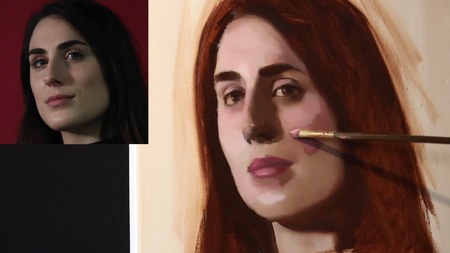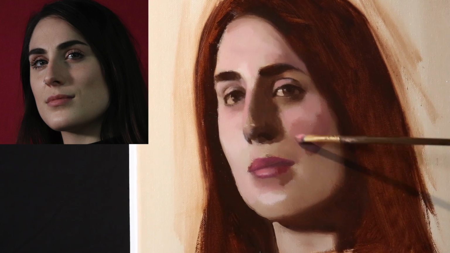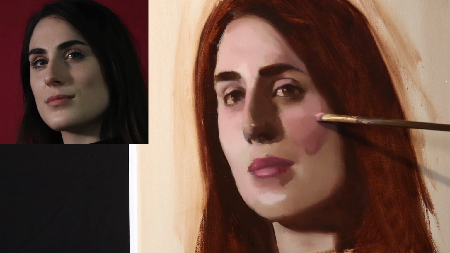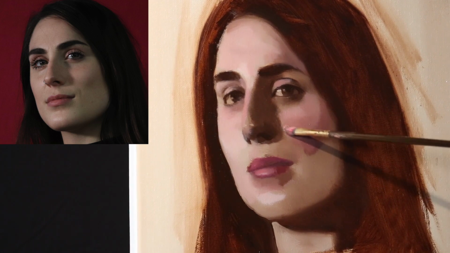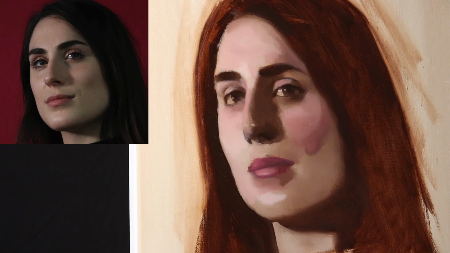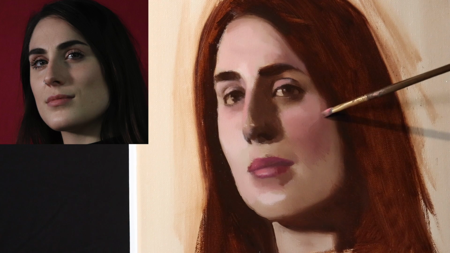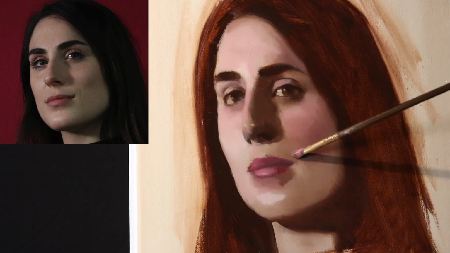Obviously not as exaggerated as I'm making here. What I'm doing is just pushing the color a little bit more pink, and I'm dispersing it using the underpainting. So I'll show you here, right? I'm using the underpainting to help bring down the saturation of that color that I just put in.